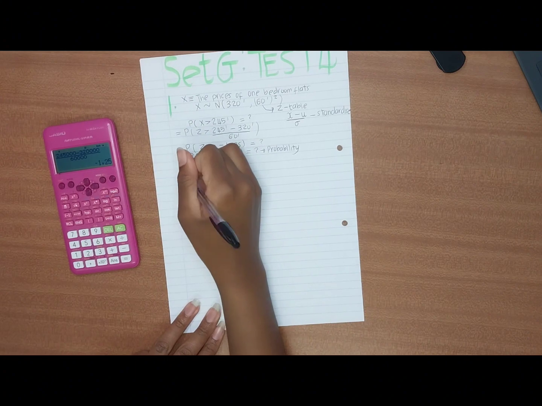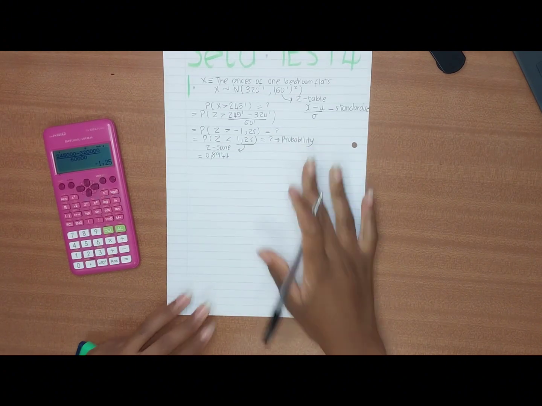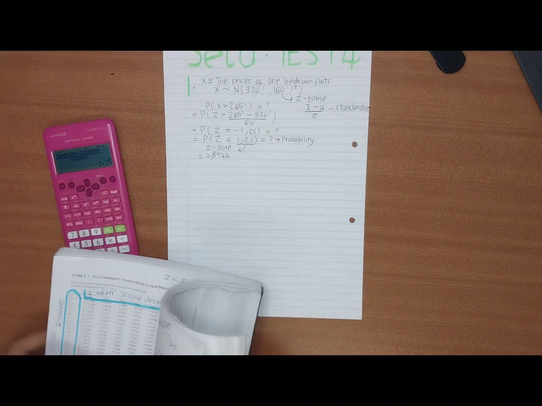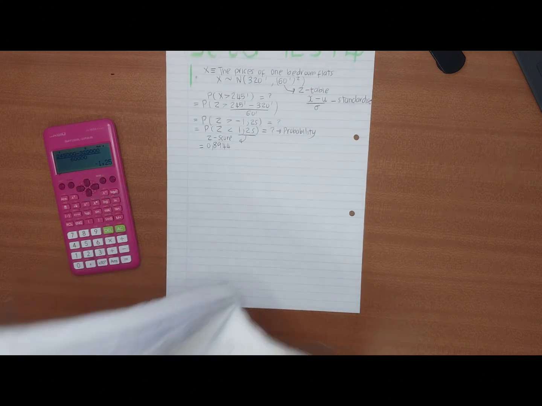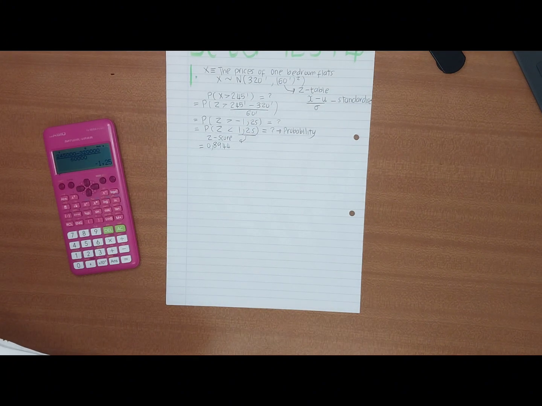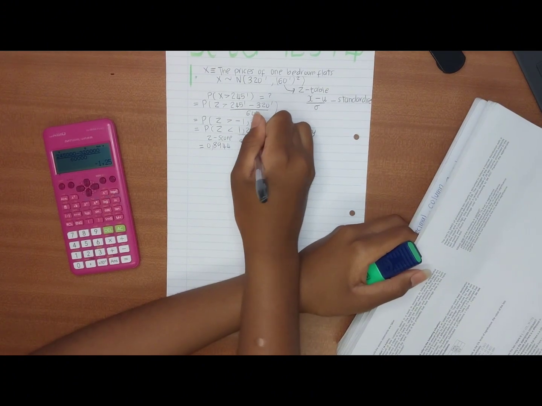So this probability is equal to 0,8944. Let's go back to our question and see which option that was. That was option A. So the correct answer is therefore A.